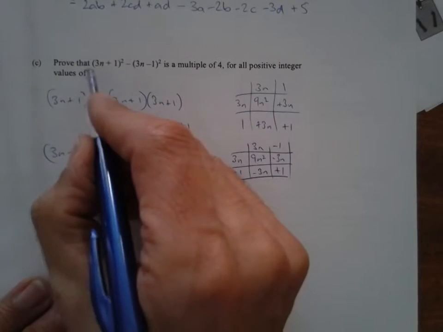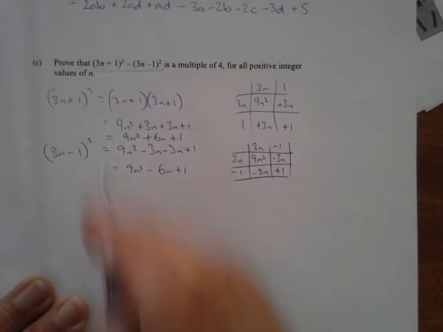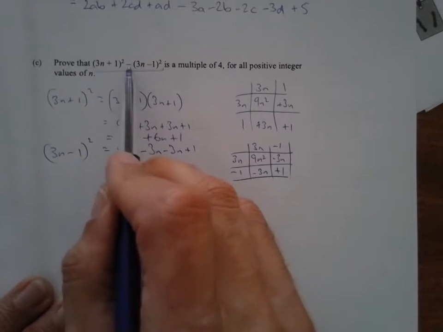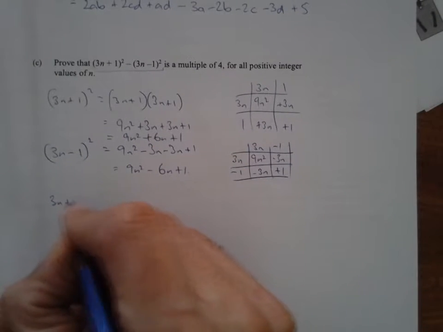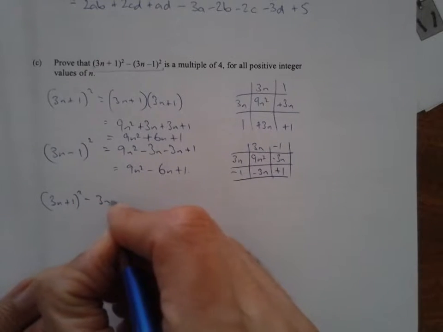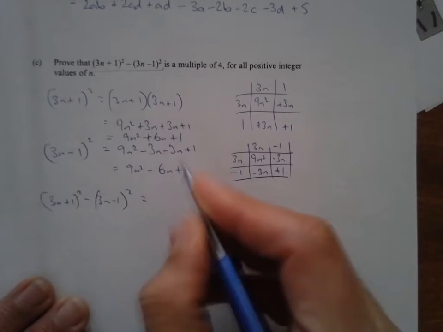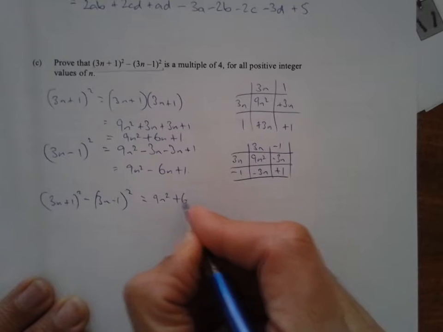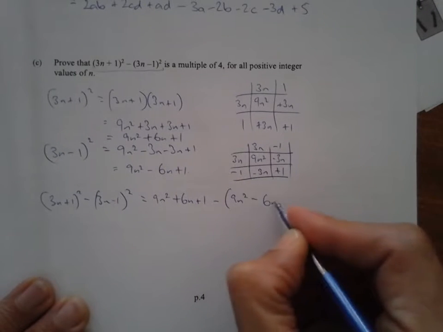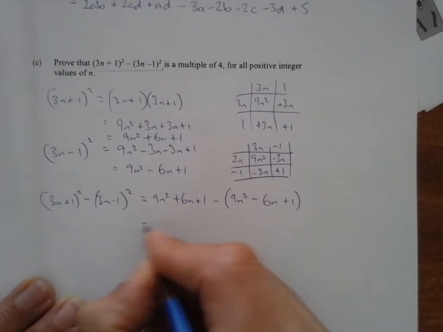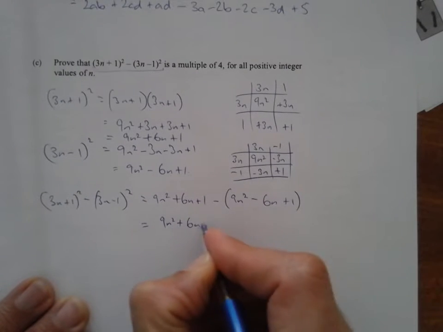Now let's go back to the original expression we had, (3n + 1) squared minus (3n − 1) squared. Well, that must be the same as 9n squared plus 6n plus 1 minus (9n squared minus 6n plus 1). 9n squared plus 6n plus 1, let's keep that.